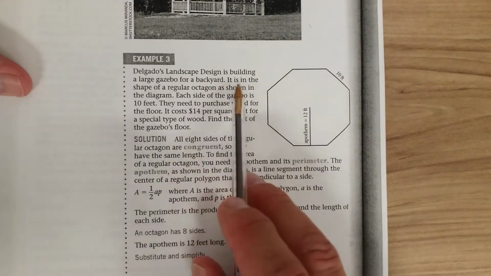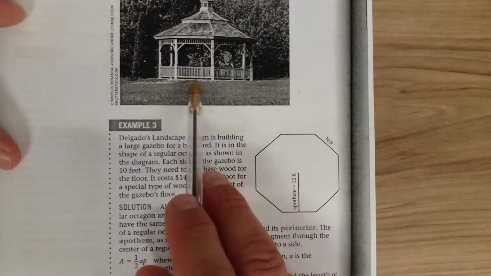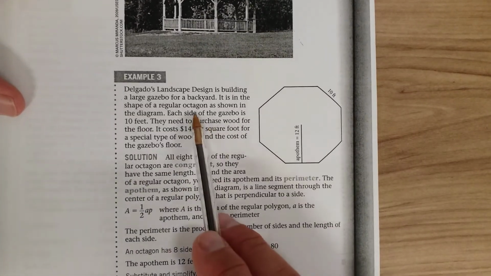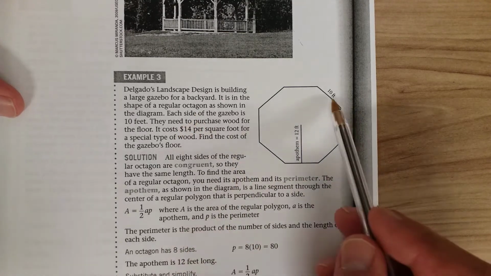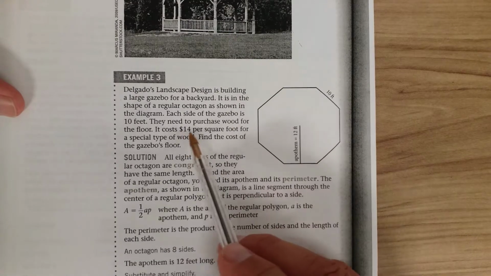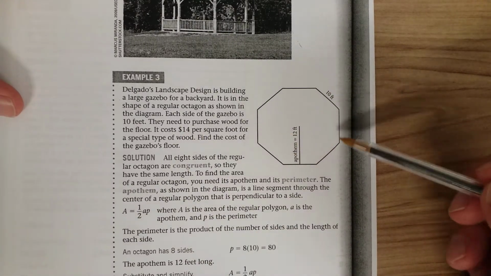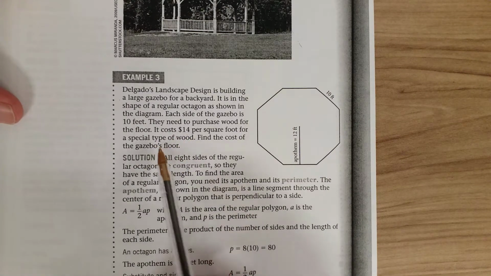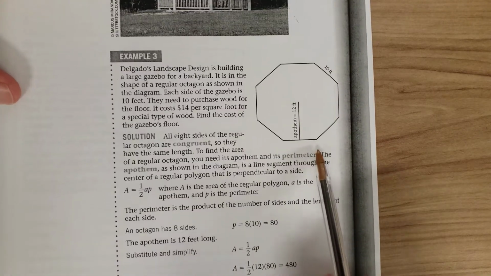Delgado's landscape design is building a large gazebo. So this is the shape of the gazebo floor. It's a regular octagon shown here. Each side of the gazebo is 10 feet. They need to purchase wood for the floor, so they're trying to fill in the floor area with wood, and it costs $14 per square foot for a special type of wood. So find the cost. We're looking for the area of this octagon.